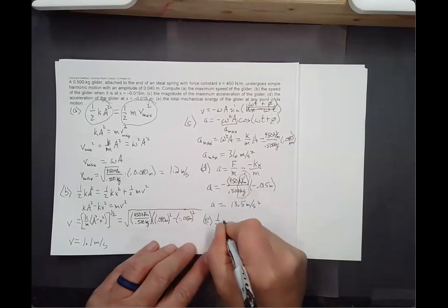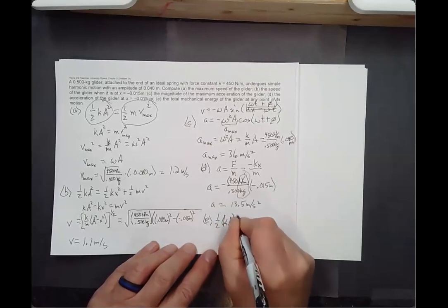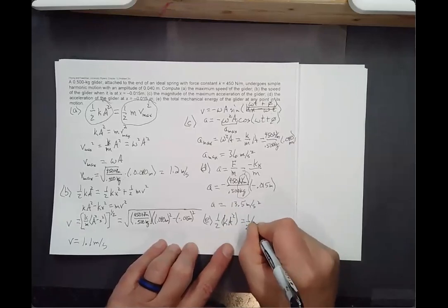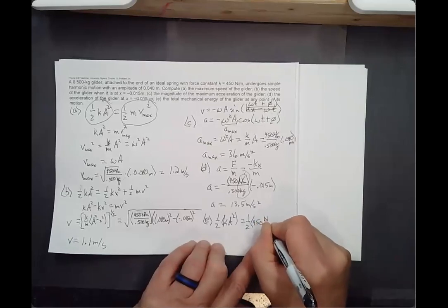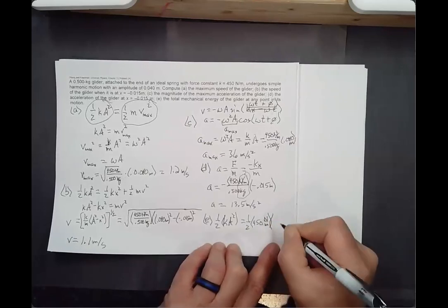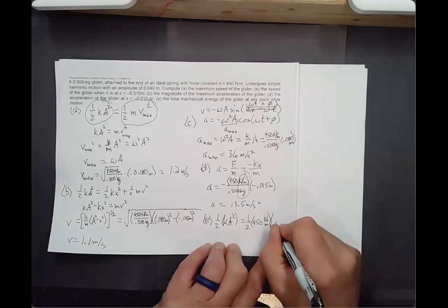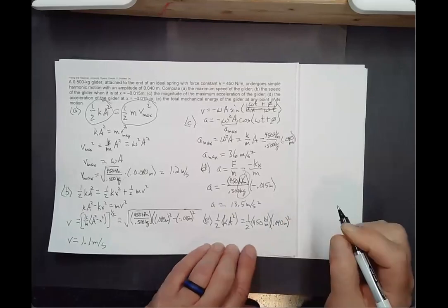So kA squared is equal to 1/2 times the 450 newtons per meter times A, which is 0.040 meters squared.